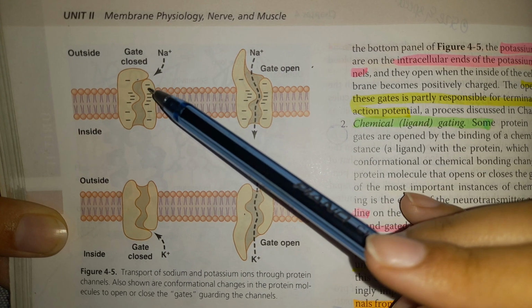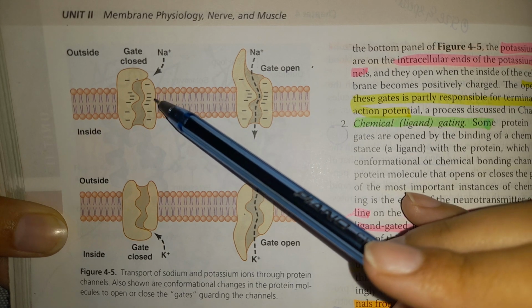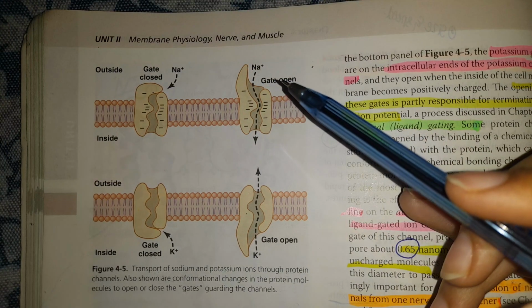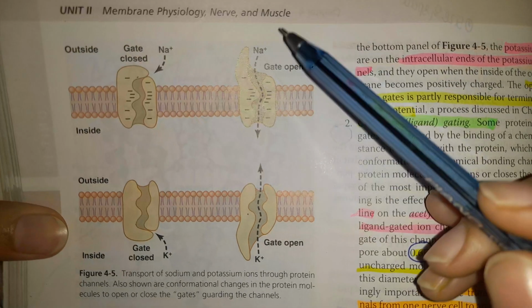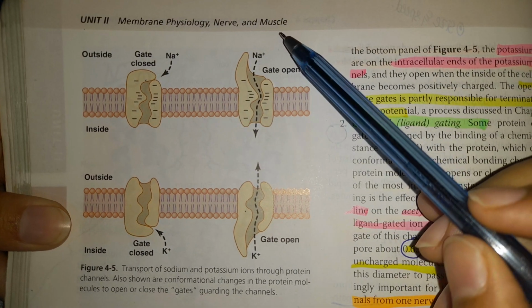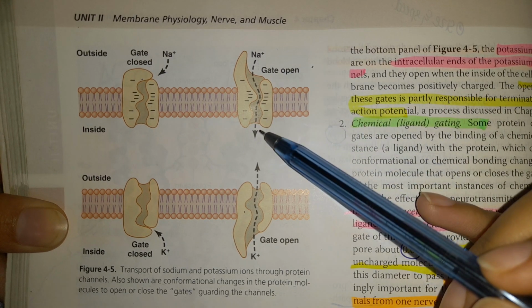This depends upon the voltage, so these are voltage gated sodium channels. Since sodium ions are more in number on the outside, they move from the outside to the inside, from higher concentration to lower concentration. So the net movement is from outside to inside.